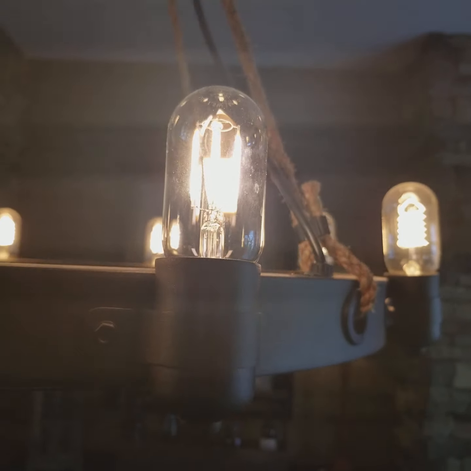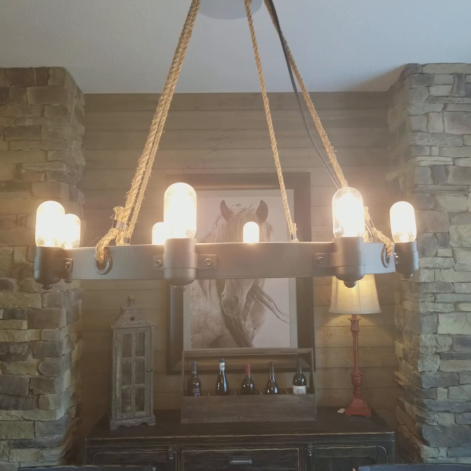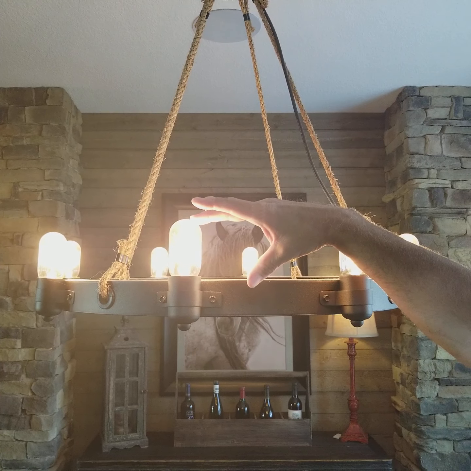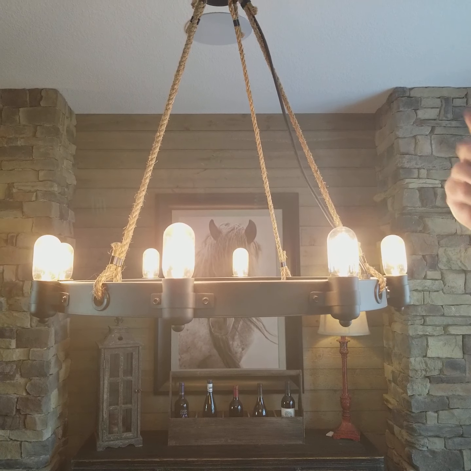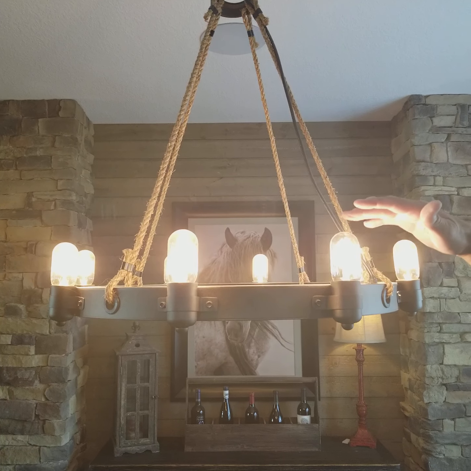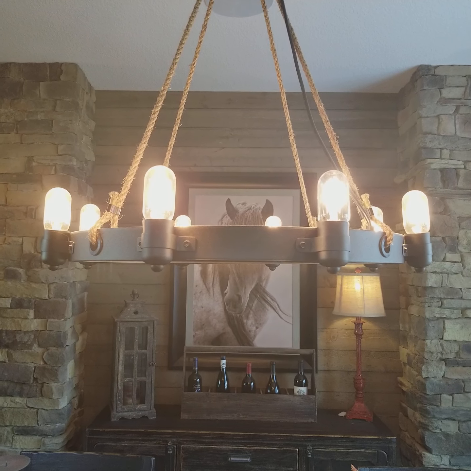So they put off that warm, like 2000 Kelvin. These are basically like a 60 watt vintage lamp. This replaces a 60 watt, but only uses 5 in the LED. So you get a lot of energy savings there.